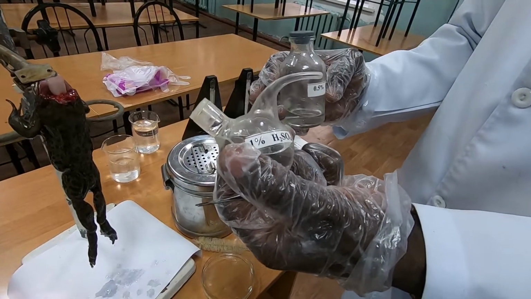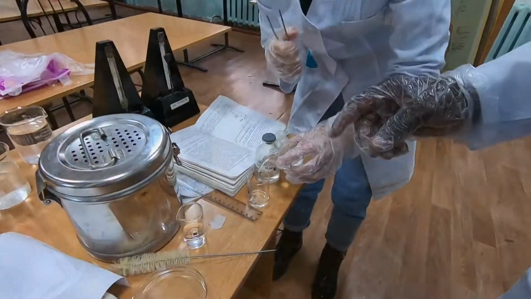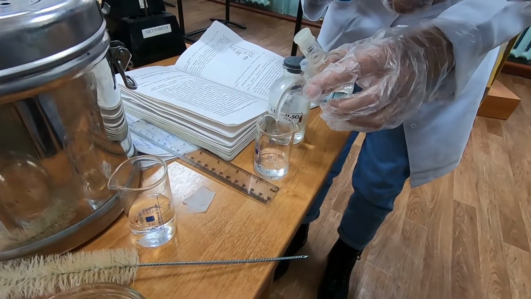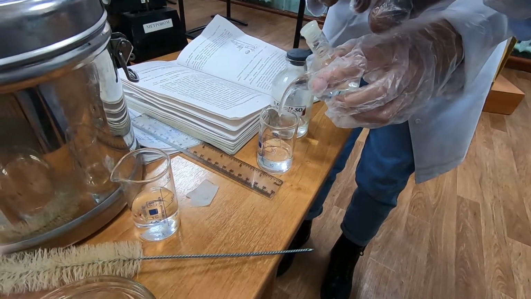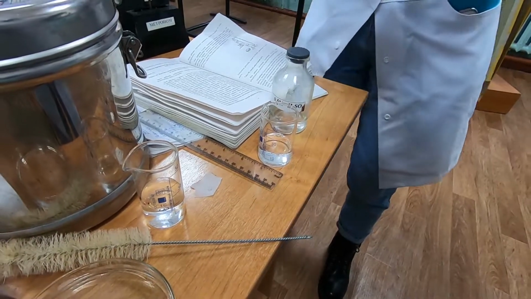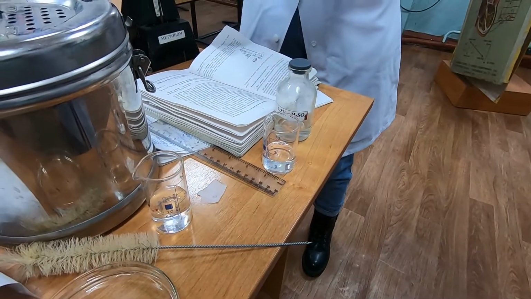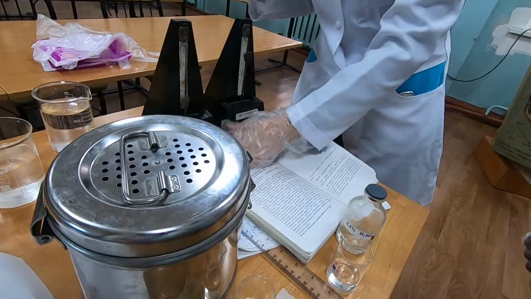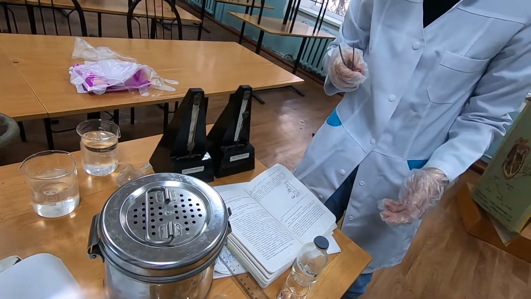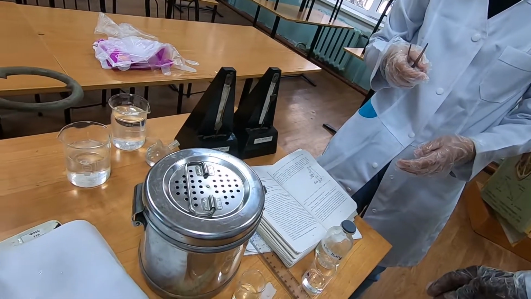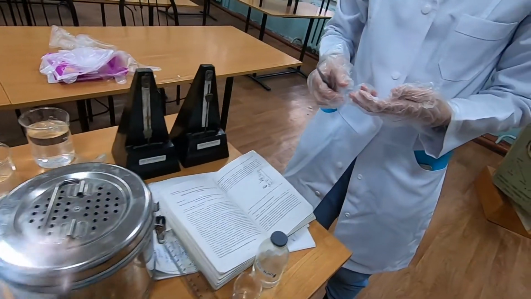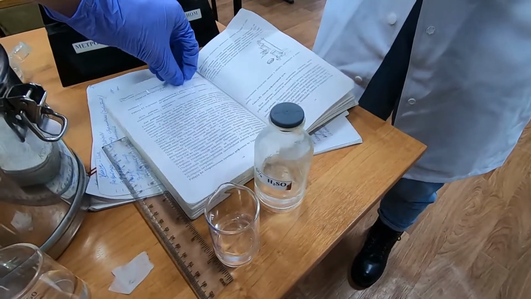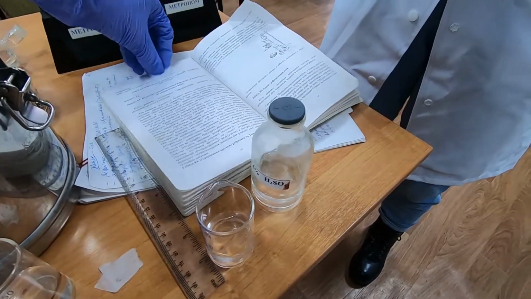So you're going to see now. We are taking some volume of 1% sulfuric acid. 1% is not all that dangerous, but be careful with acids.